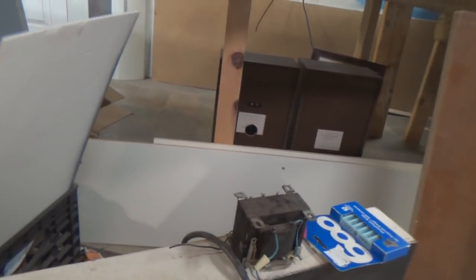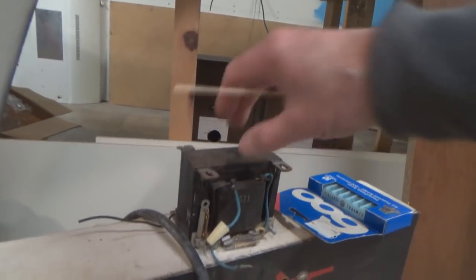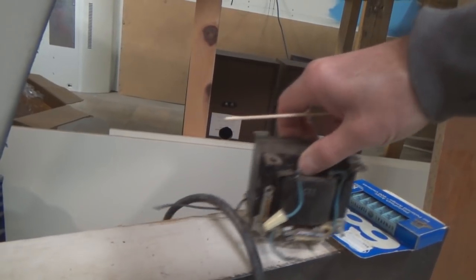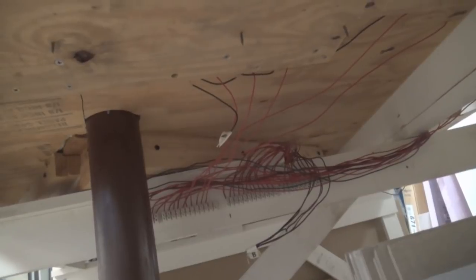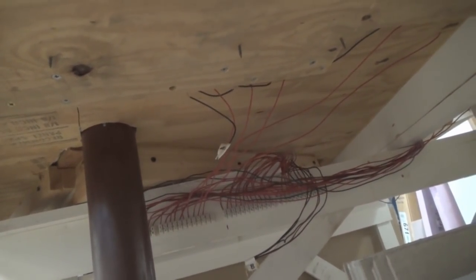I think the way I took it apart, and this was several years ago now, is that everything is color-coded under there and labeled. Look at the wiring under there. That's a professional wiring job. I didn't do that.